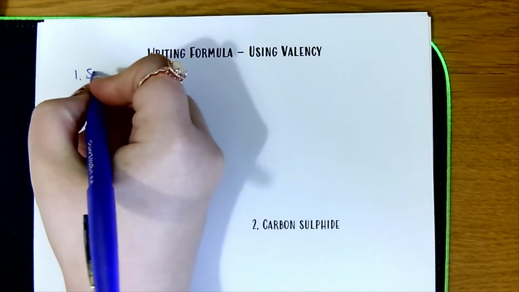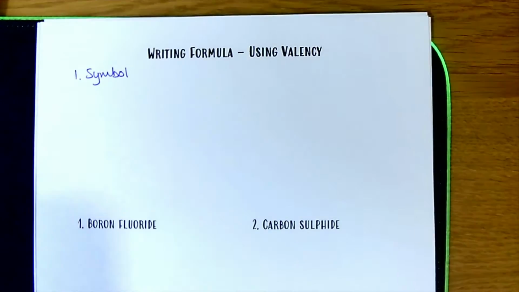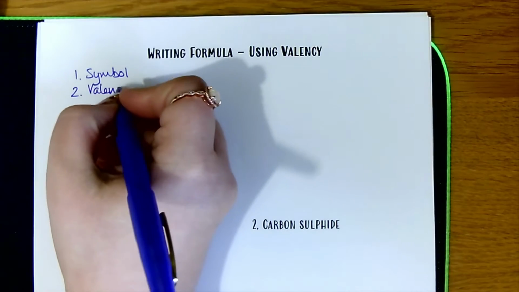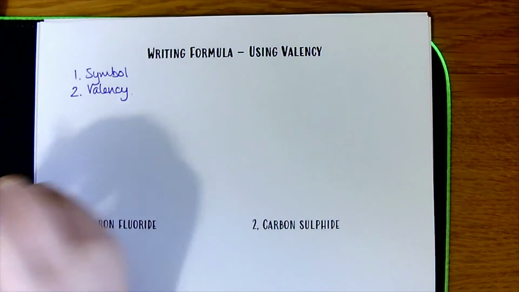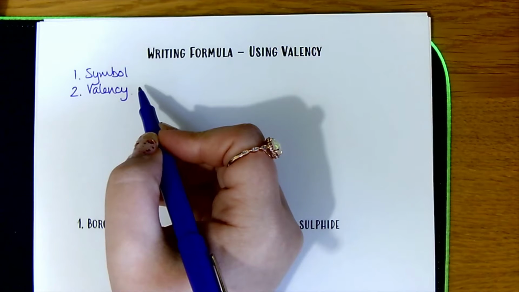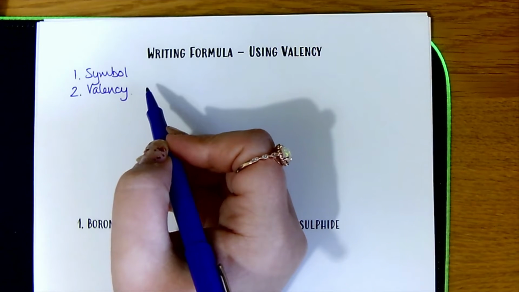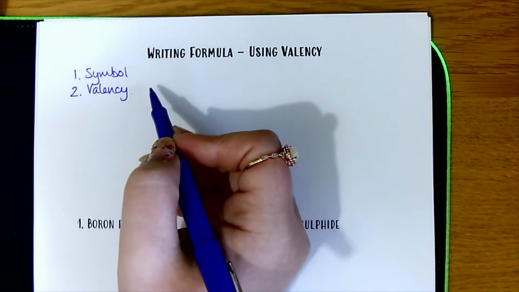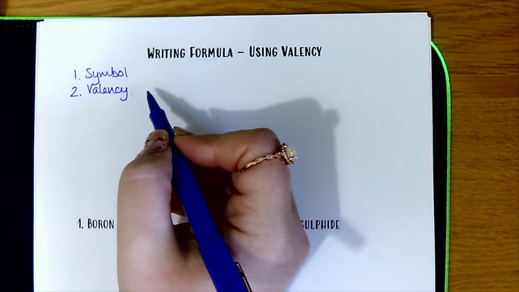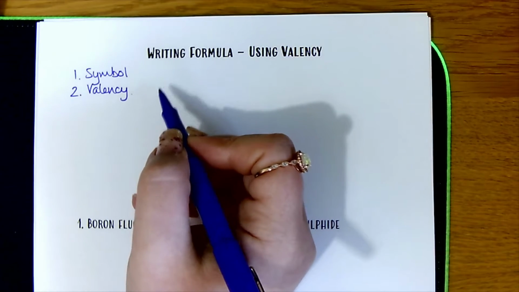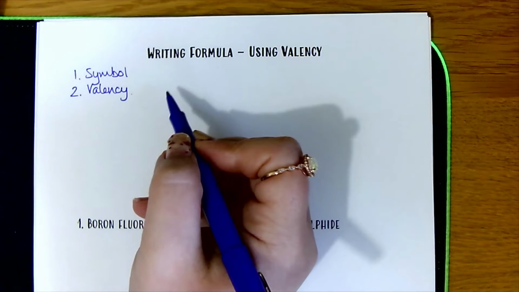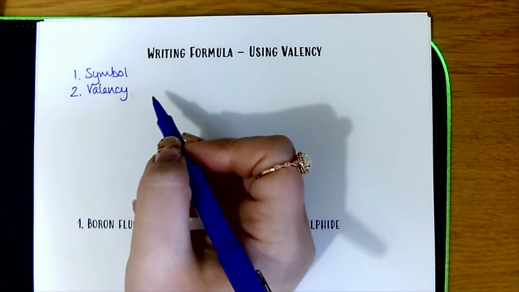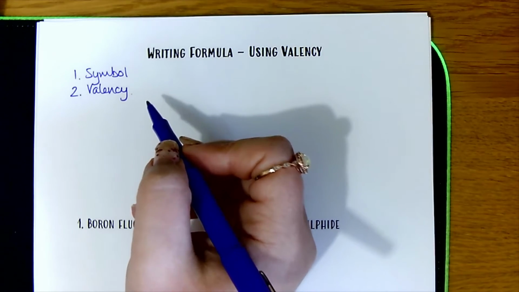Step 1. Write the symbol for the element. Step 2. Write down the valency. Now for the main group elements, remember that the valency is the number of unpaired outer electrons that the element has. For our transition metal elements, the valency is usually given as a Roman numeral. So I is 1, II 2, III 3, IV 4, V 5, VI 6. If a Roman numeral is not given, assume that it is 2.